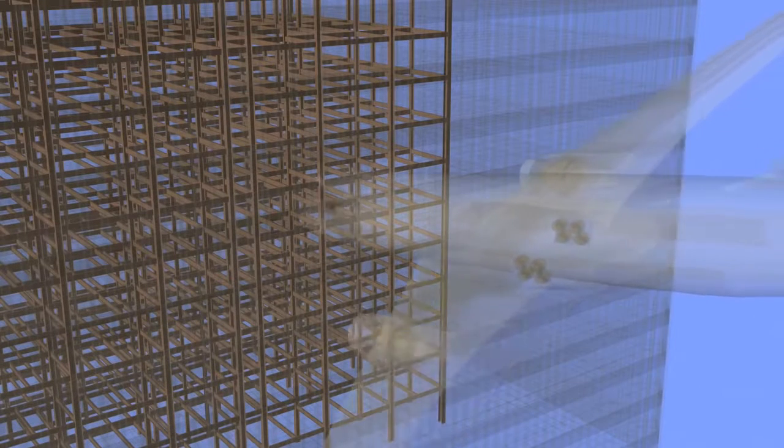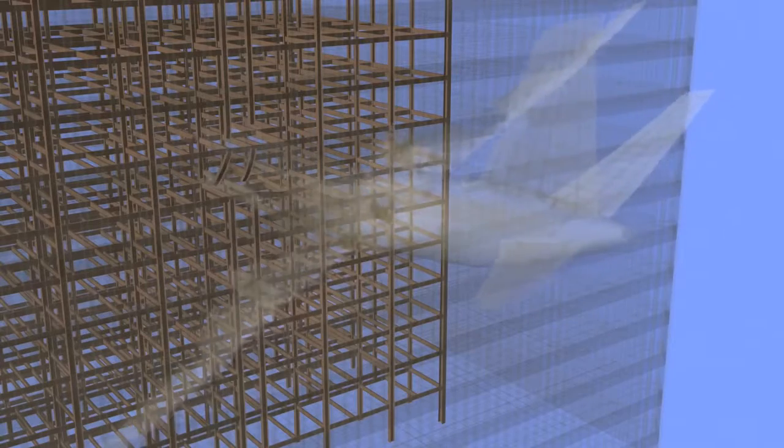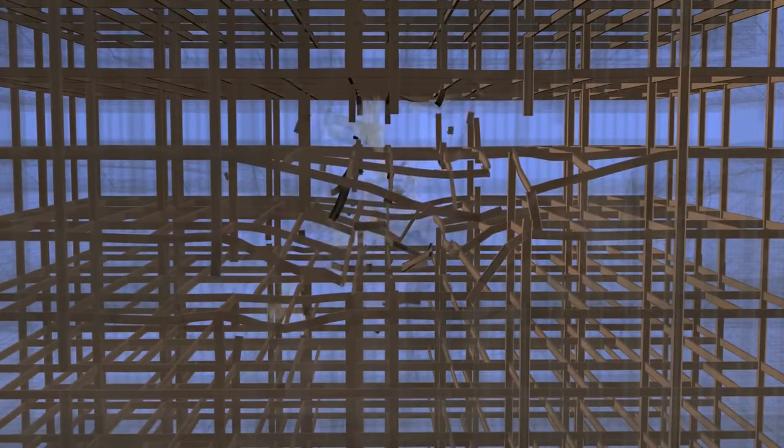The core columns are essential to the structural integrity of the building. This sequence visualizes the damage to the core columns and to their connecting horizontal beams by rendering all other entities with transparent materials. Here are the core columns exclusively. These sequences also turn out to provide a good visualization of the overall deformation of the aircraft as it enters the building.